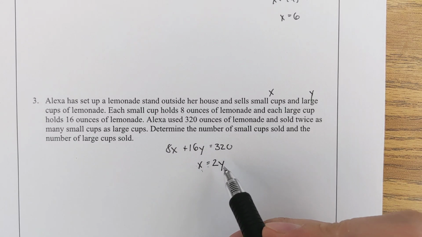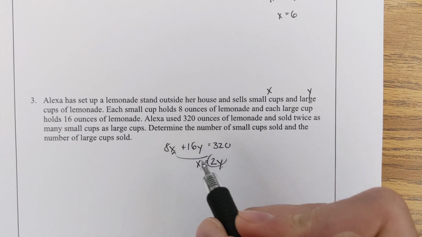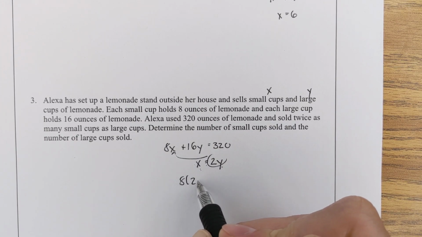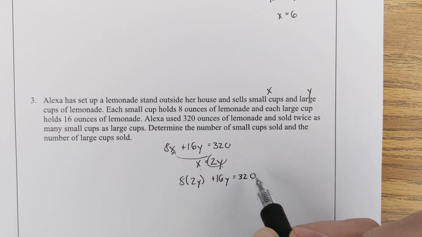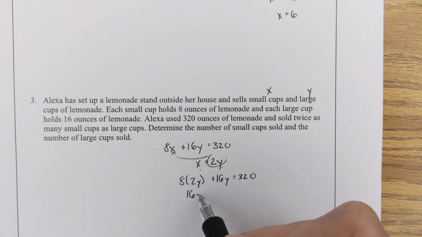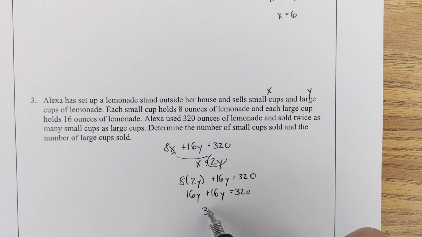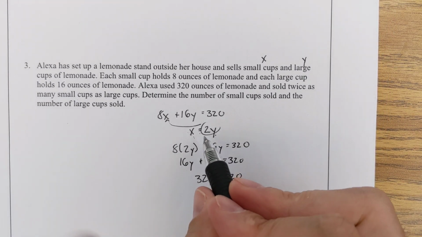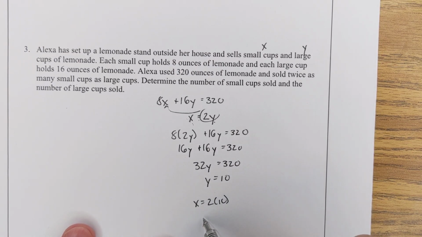Now this one is set up for substitution because we already have an x equals. So I can take my 2y and replace my x. So 8 times 2y plus 16y equals 320. So do my multiplication. So 32y equals 320, so y would be 10. So if I know y, I can plug back in to get x, so x equals 2 times y, so 2 times 10. So x would be 20.